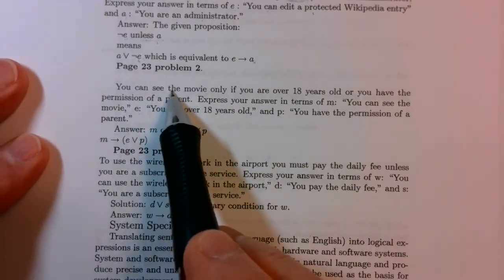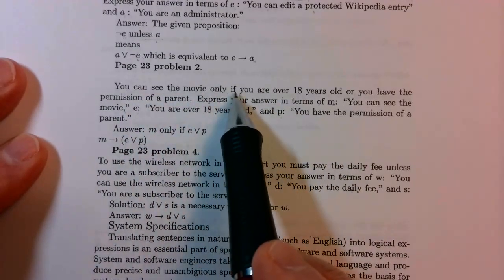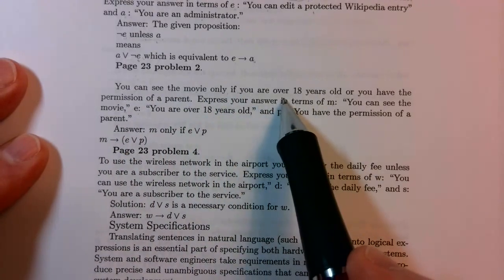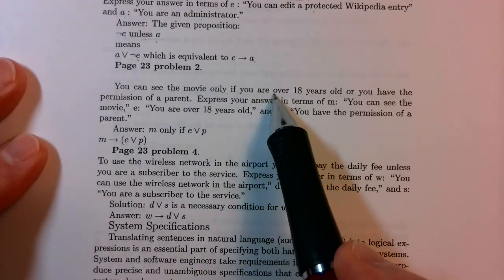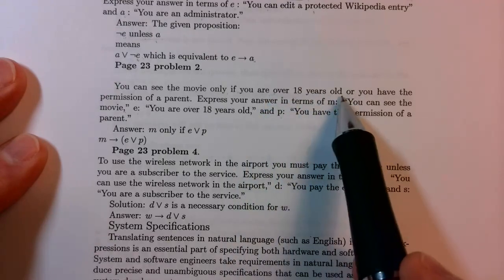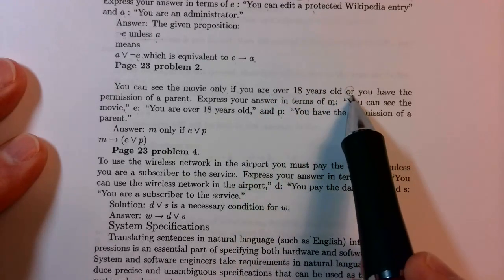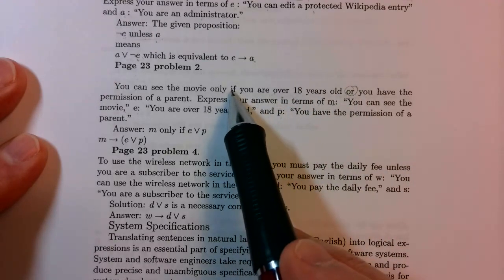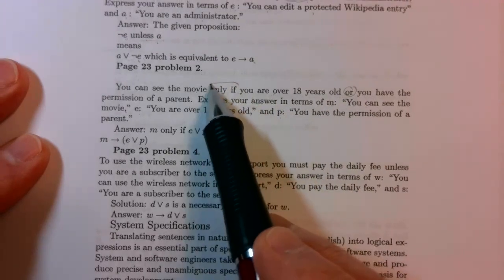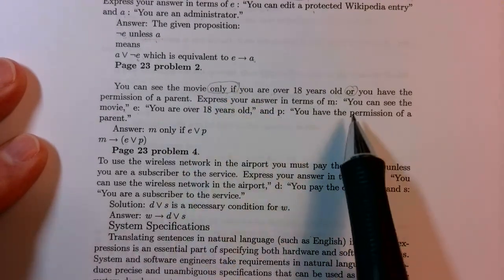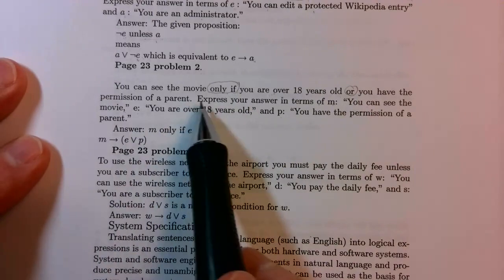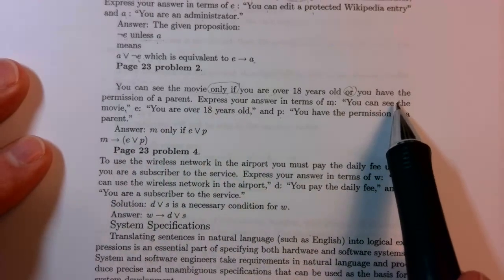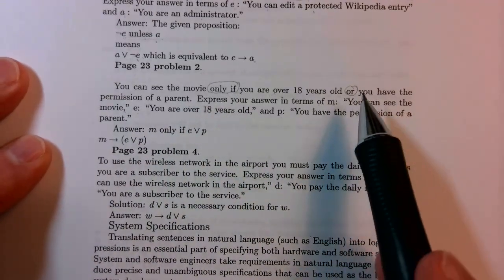You can see the movie only if you are over 18 years old or you have the permission of a parent.